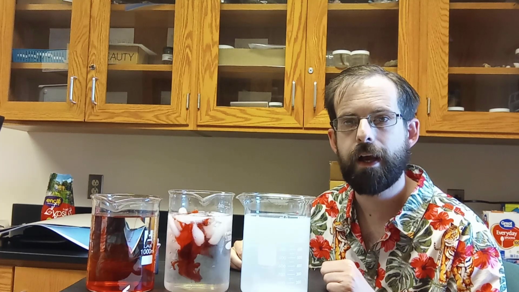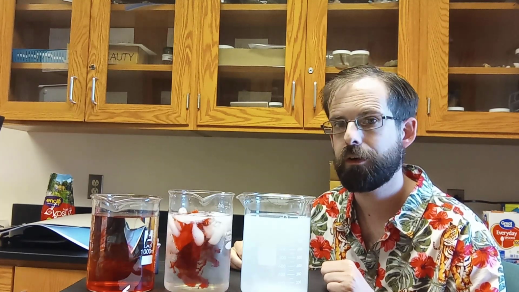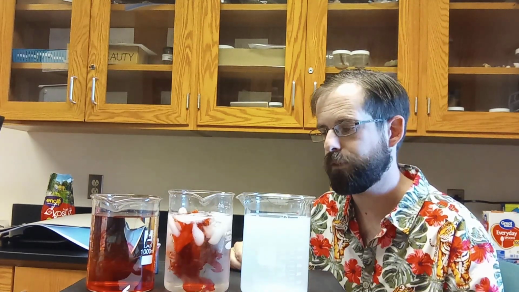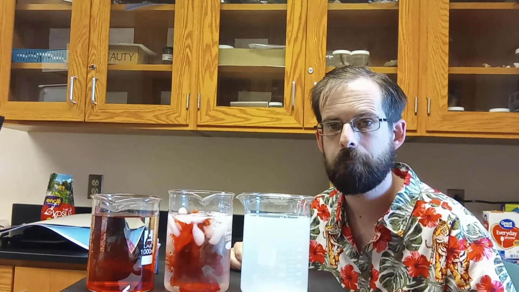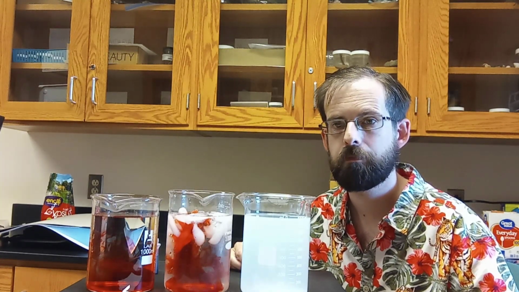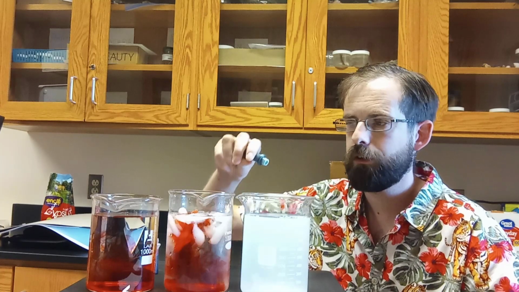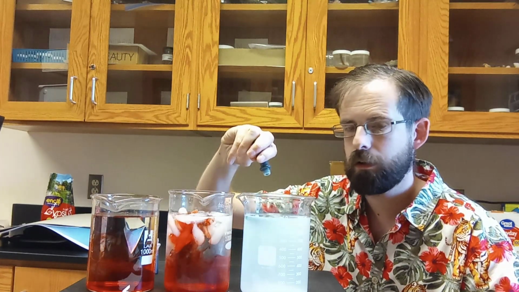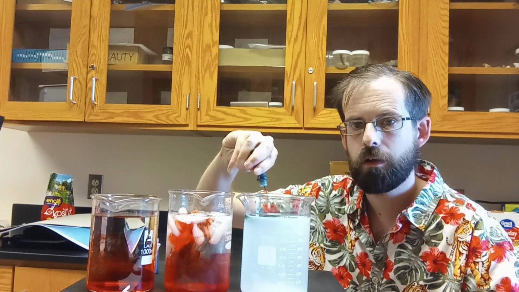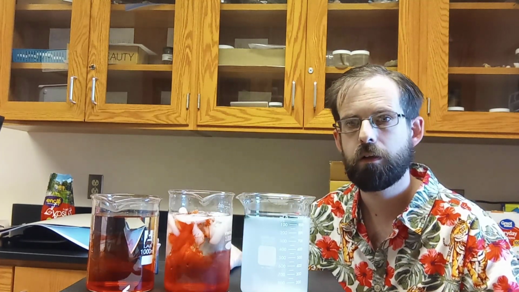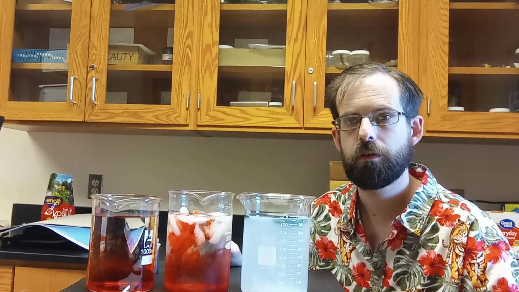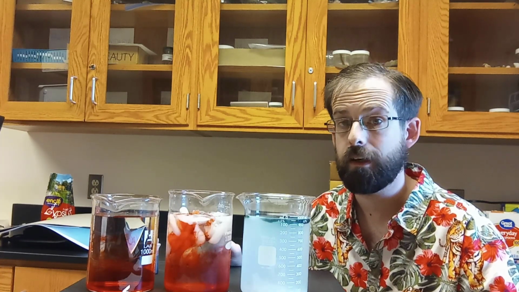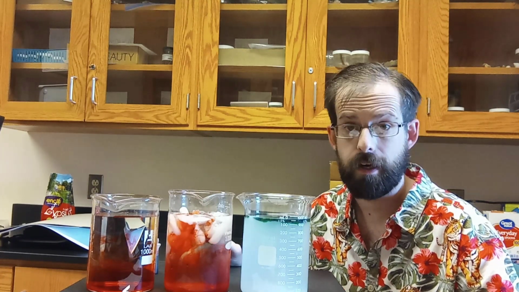And you notice how fast that water and food coloring mix together. Let's try it in the salt water. Noticing how it's taking a lot more time.